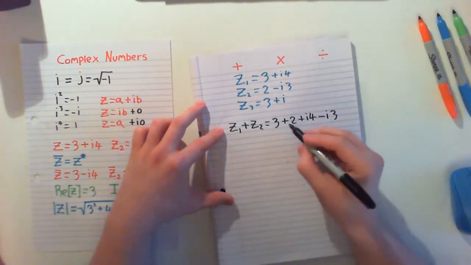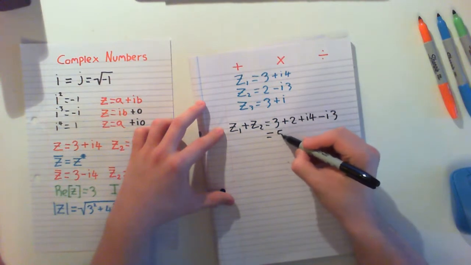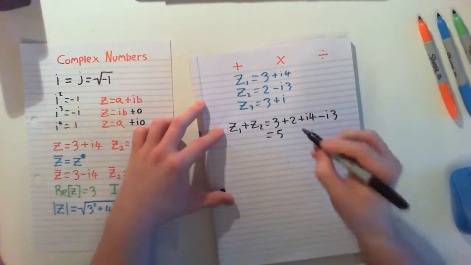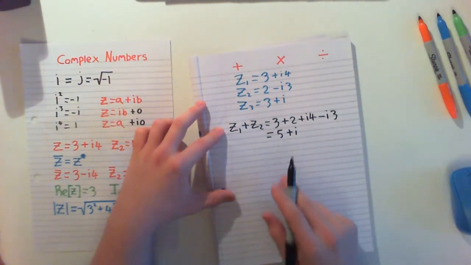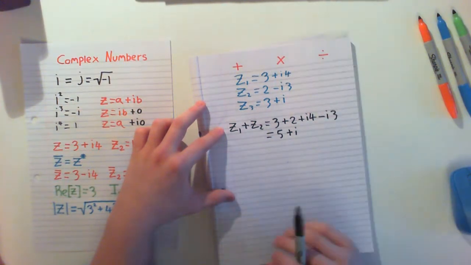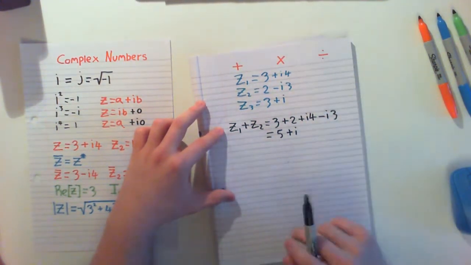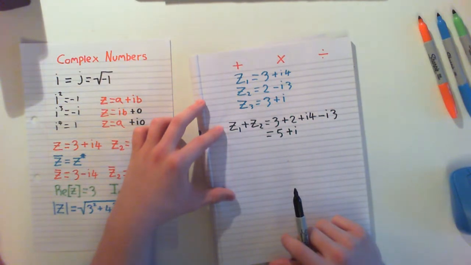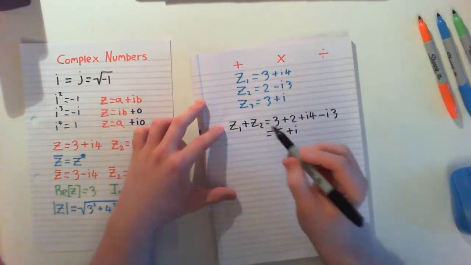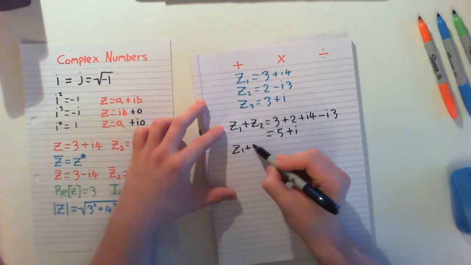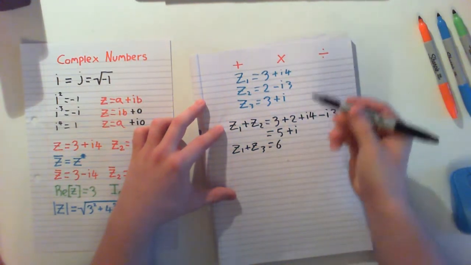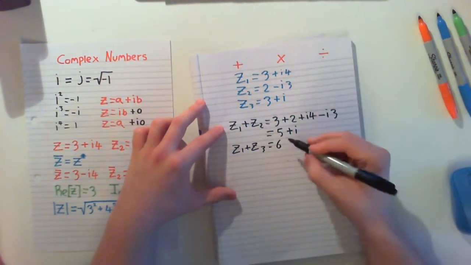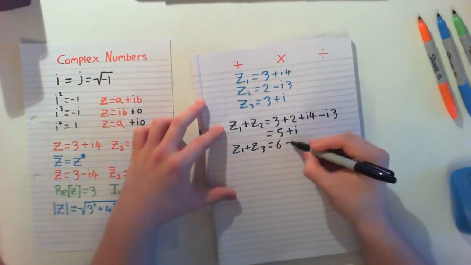Then we just sum these separately, so we get 5, then we take 3 off 4, that's 1I, so just I. And that's it. That is how simple it is to sum complex numbers. You just add the individual real components together and the individual imaginary components together. If we were to sum Z1 and Z3, we have 3 and 3, so that's 6, and 4I plus 1I, so that's I5. And that's how simple addition is.